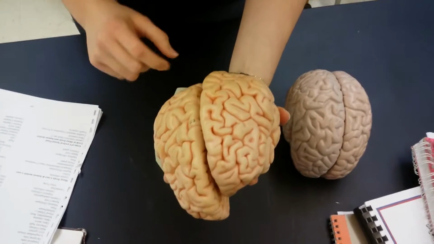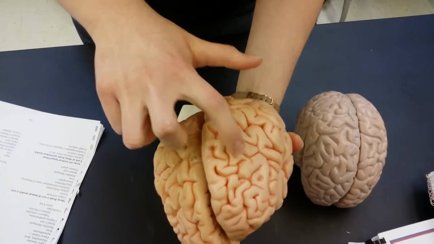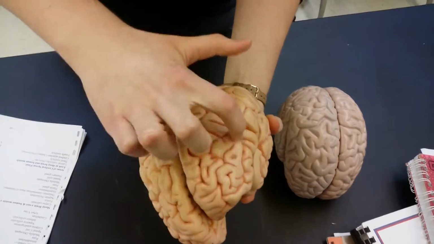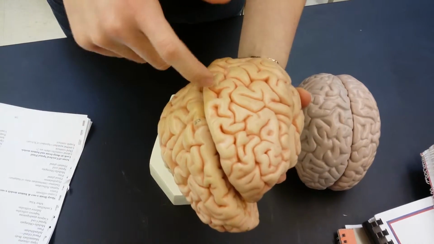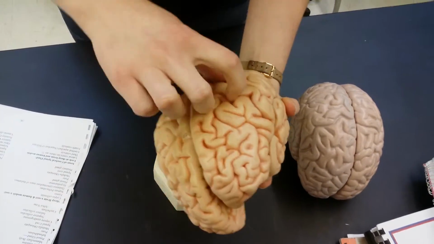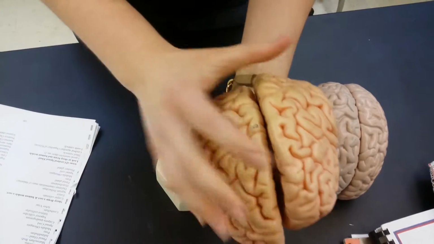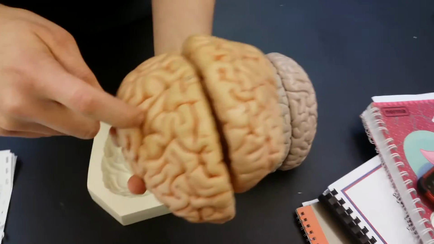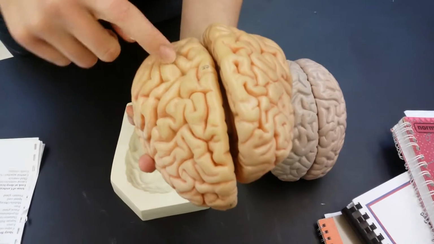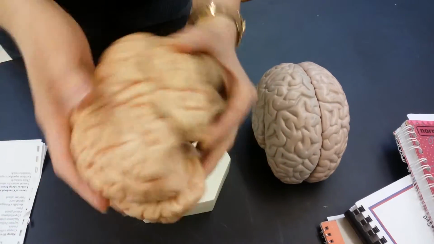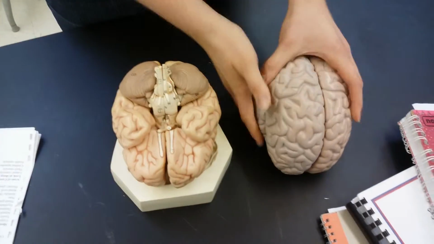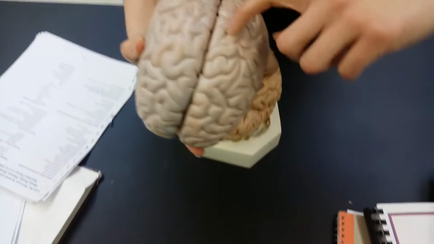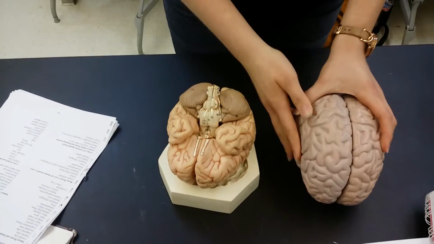The gyrus, or the gyri, are these little portions right here. And the sulci are the spaces in between the gyri. So we have the sulci, the spaces, and the gyri. So the gyri and the sulci in there.